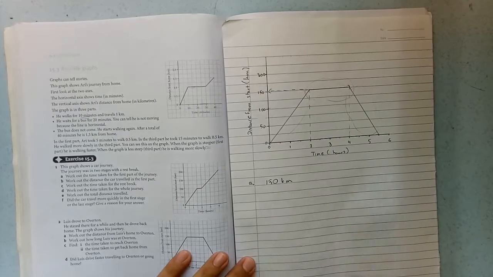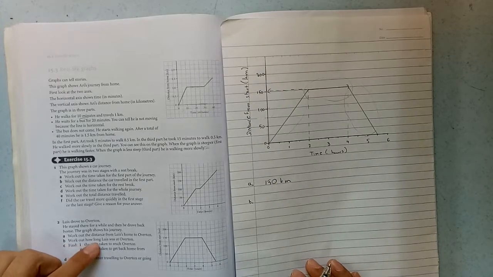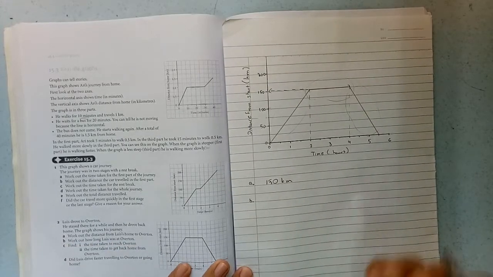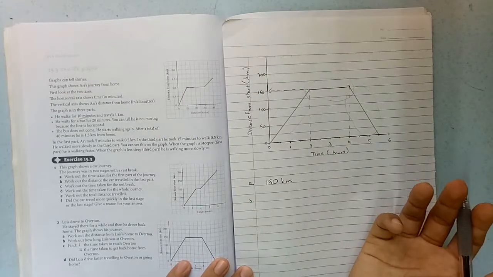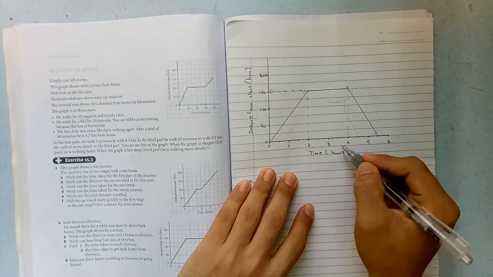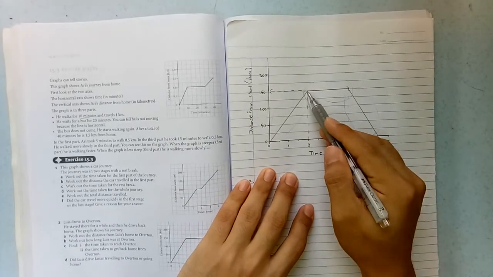Okay, B: work out how long Lewis was at Overton. They said he stayed there, which means here they are asking about time. How long did he stay? He stays from here to here, correct?